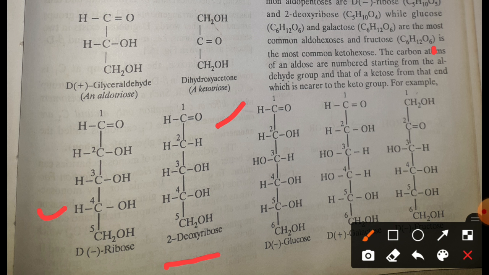The oxygen is removed, it is absent, and that's why at the second position, de means removed or absent, oxy means oxygen, and it is a ribose.